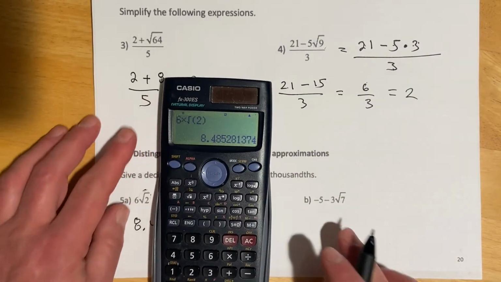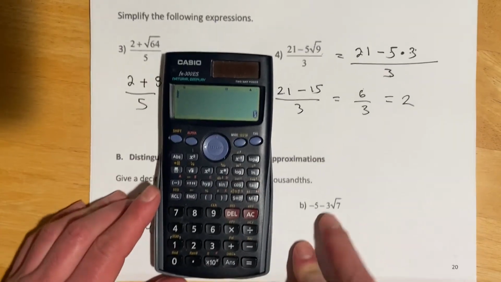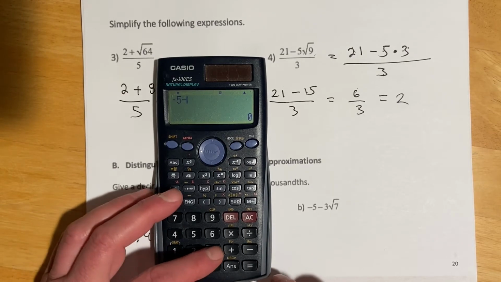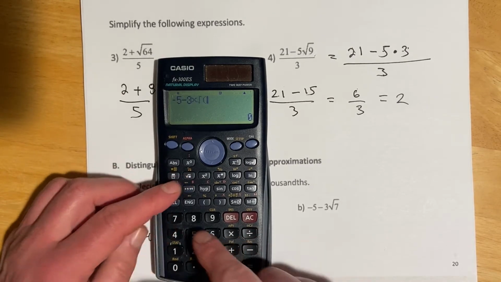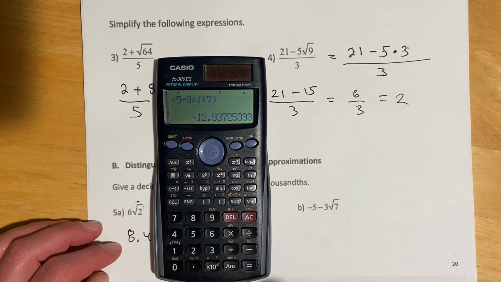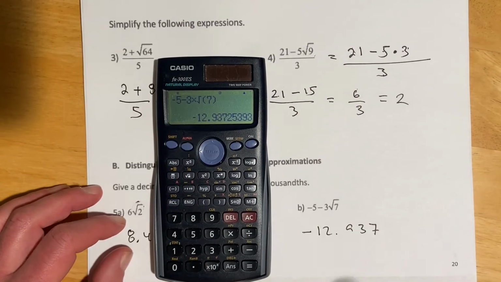And then this one, we're going negative 5. So for this calculator, that would be here, negative 5 minus 3, and then times root 7, and close parenthesis. That is negative 12.937 to 3 places.